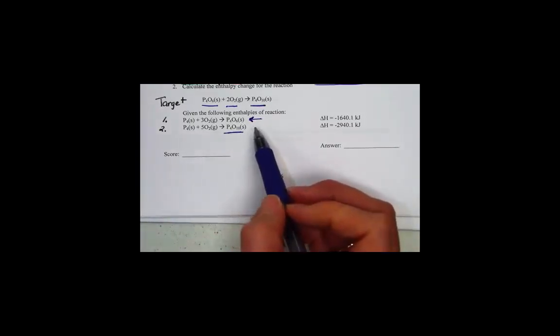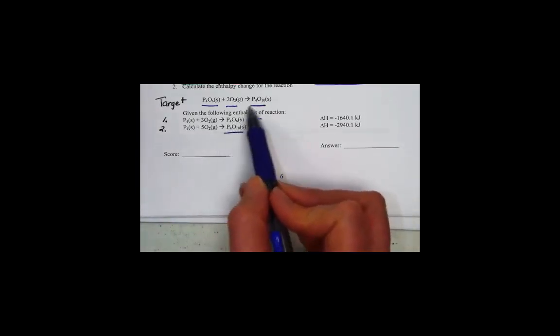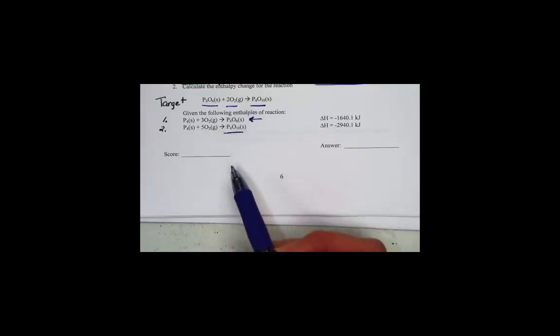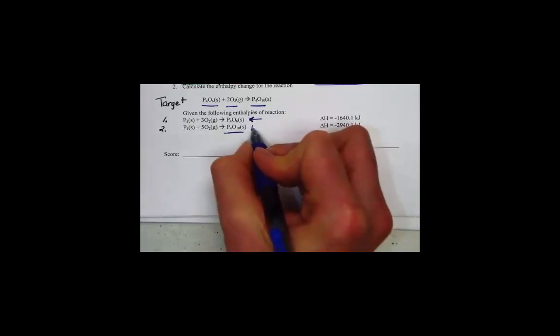Here's what I like about that. I have the correct number of units. In my target, I need to produce 1 unit of P4O10, and the target equation has just one, so does the elementary reaction. And it's on the correct side of the arrow. That tells me I should leave this alone.